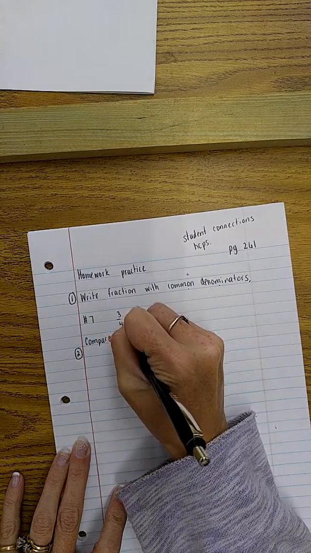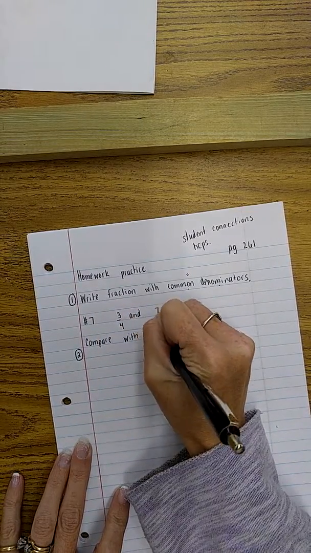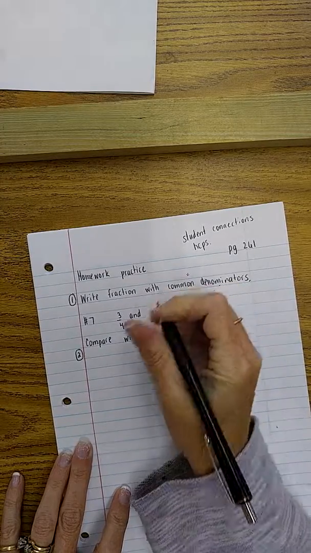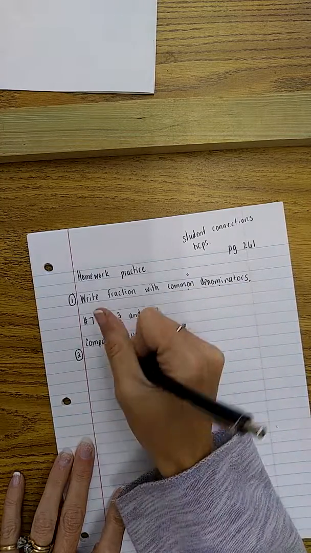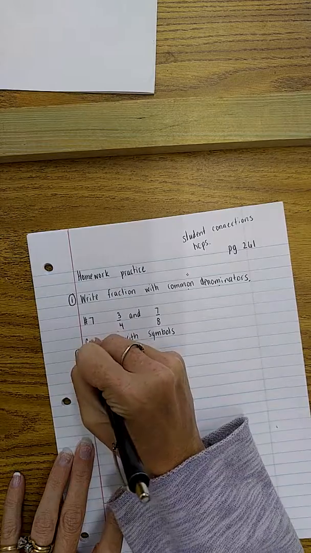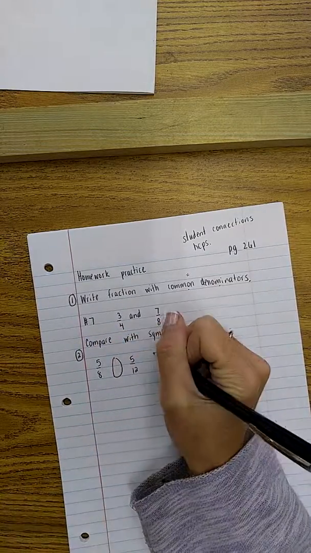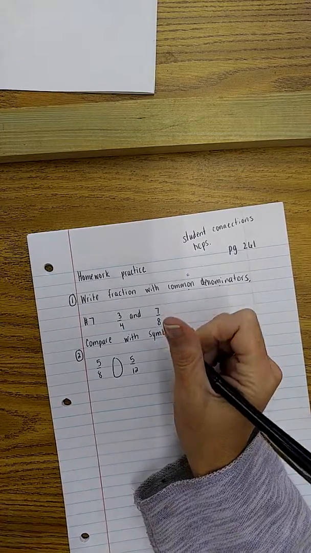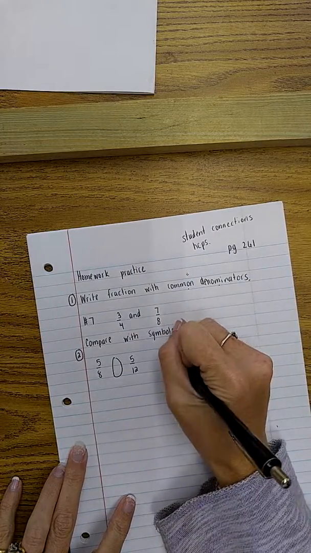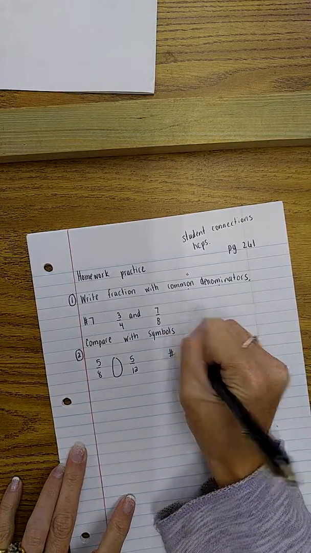The next one I want the students to do is compare with symbols, and it is 5/8 and 5/12. So using those strategies to compare that I showed, and that is question number 10.